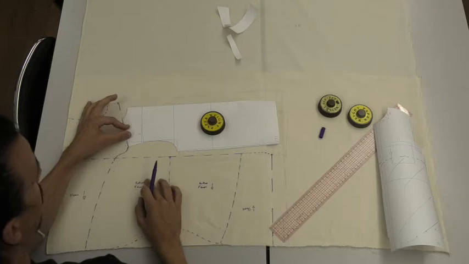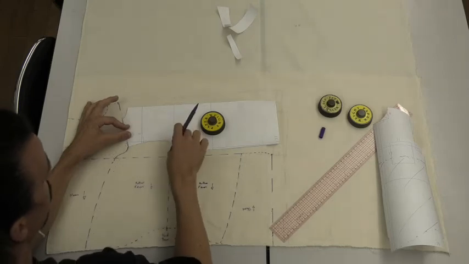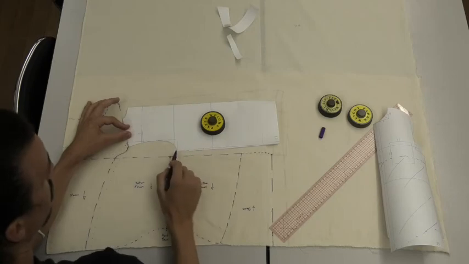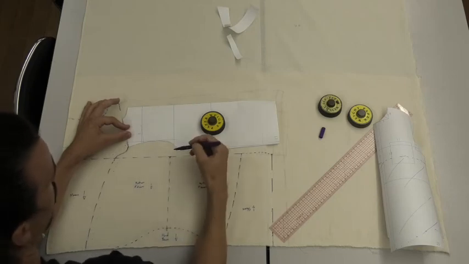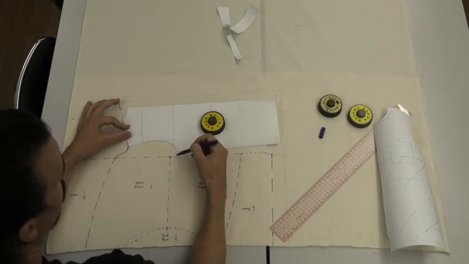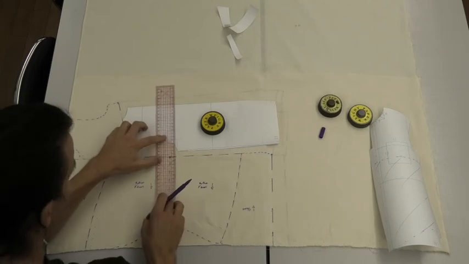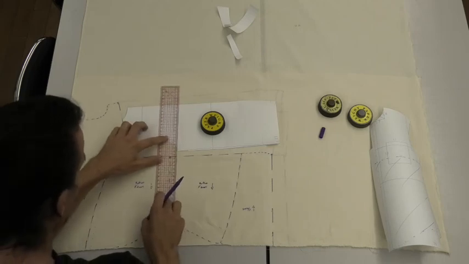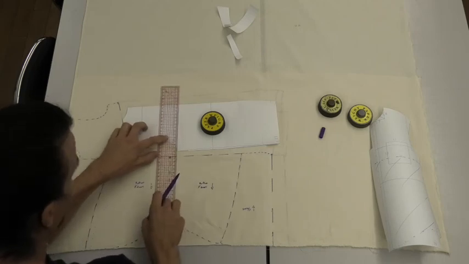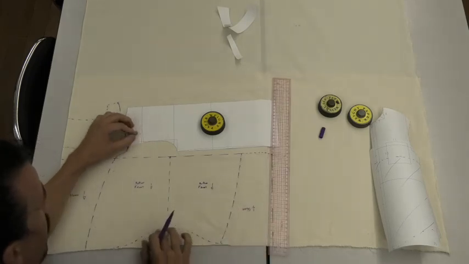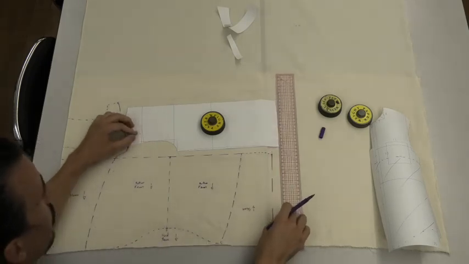Maybe it's not a bad idea to get additional volume here. But I know that if I change that line and continue my armhole, I'm going to gain about 1 centimeter, 0.5. That means I have to change the shape of my armhole a bit, but let's do it after.